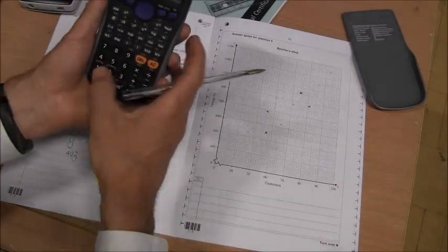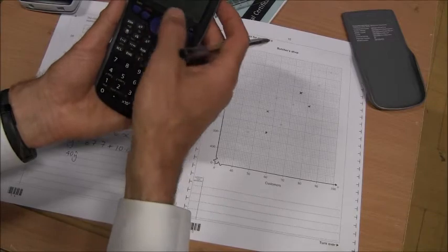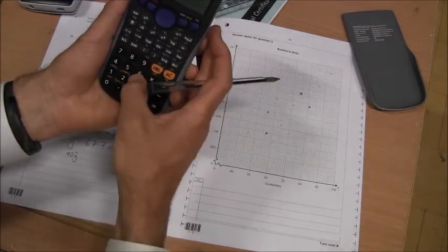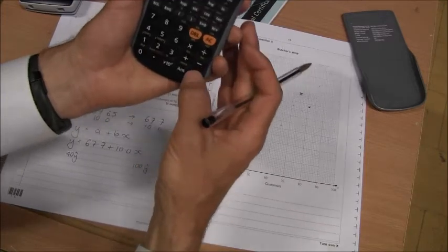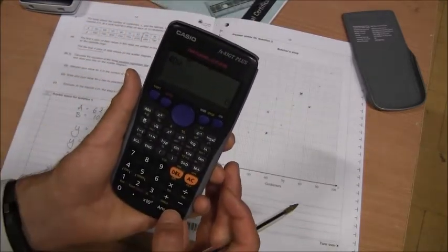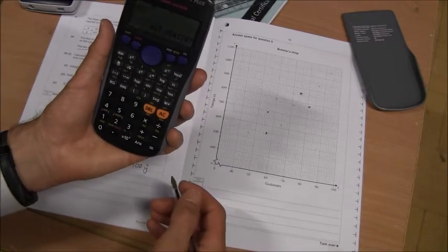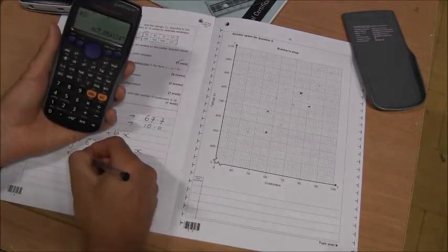So I'm going to key in 40. I'm going to go back, shift number 1, going to go back and find Reg. I'm going to key number 5 and I get 40 y hat, sorry, shown on the screen. And that gives me a value of 467.85. So 468.